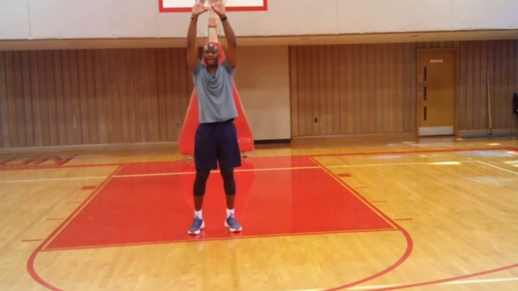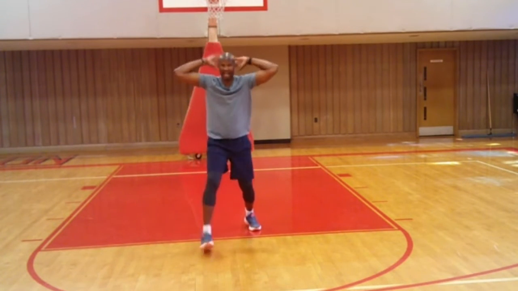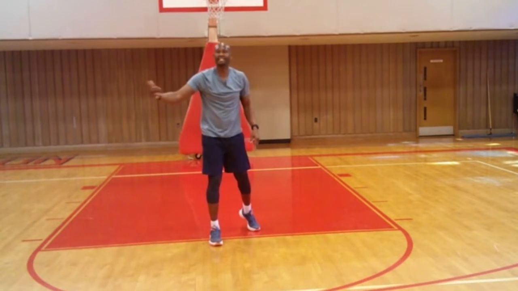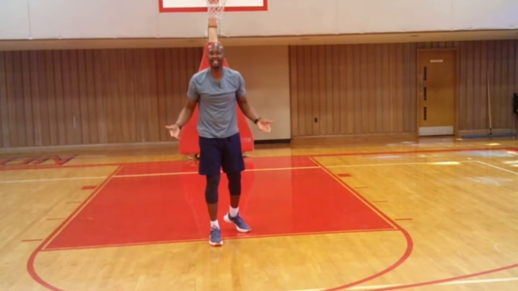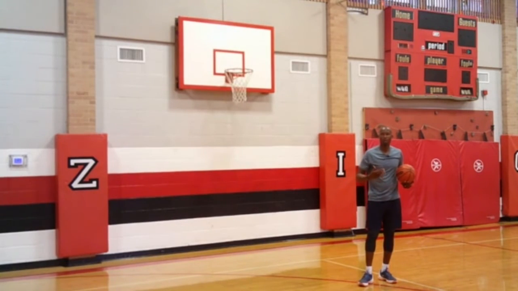But you don't want to make that pass over extended hands. Elbows out, elbows in. Elbows out, elbows in. Elbows out, step, elbows in. Now that ball's on a string, getting to my teammate on time and on target, and that's the key to throwing overhead passes. Okay, let's talk about how to master overhead passes.